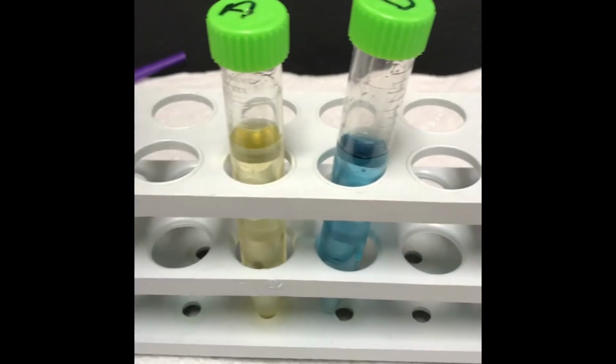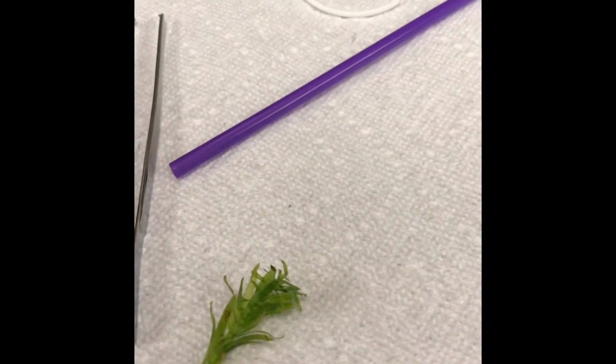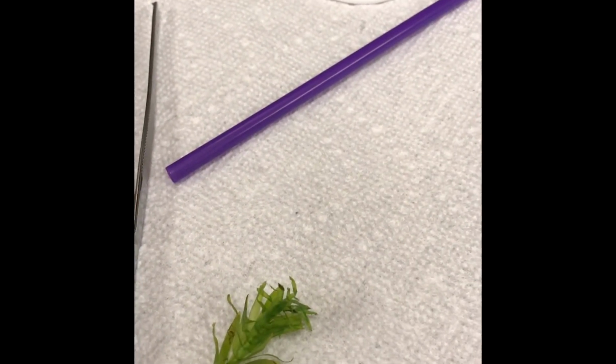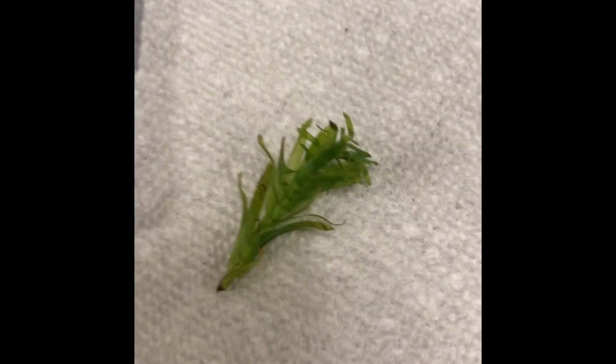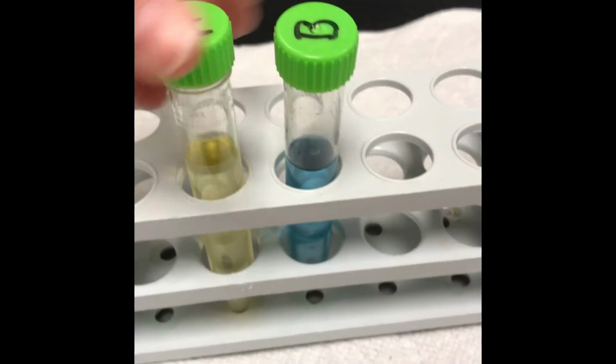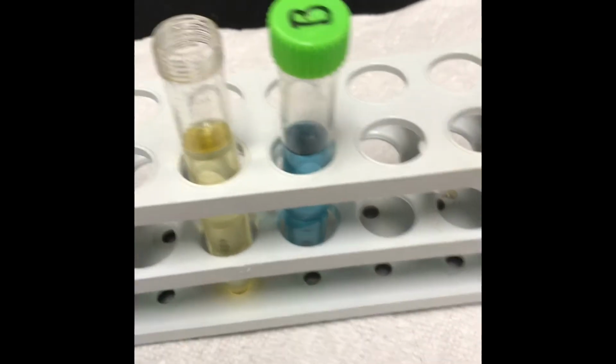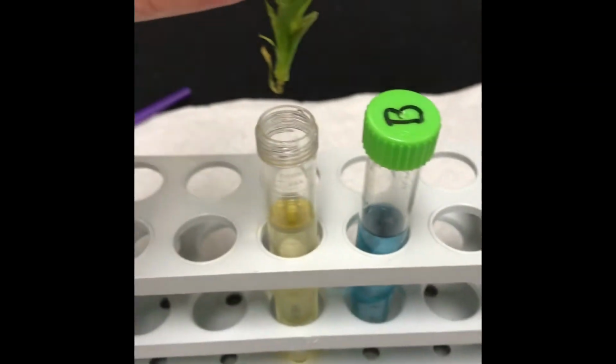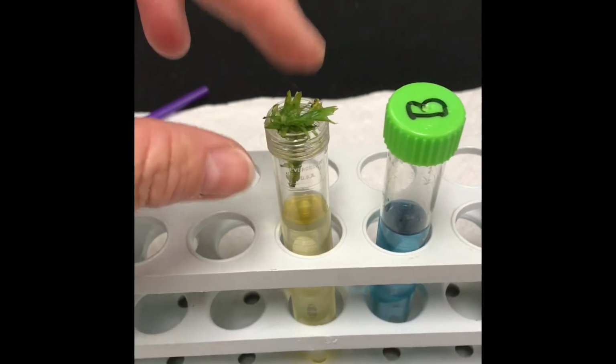All right, so tube A, we are ready to add our Elodea or Anacharis plant. It's actually an Anacharis, but we call it the Elodea stem. So I have it cut right here. It's a little bitty piece. And we're going to take the lid off of tube A, the one that we just blew in, change the color, and we're going to take this and place it into our tube.